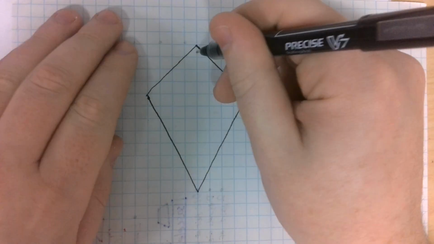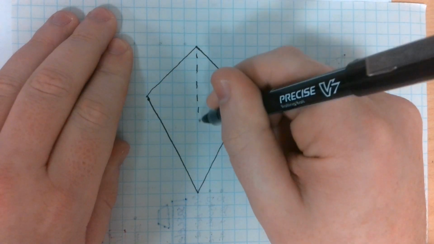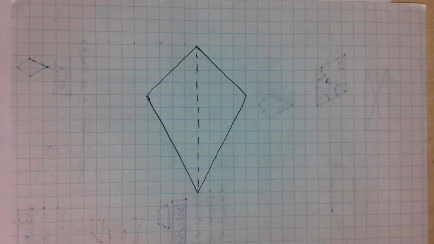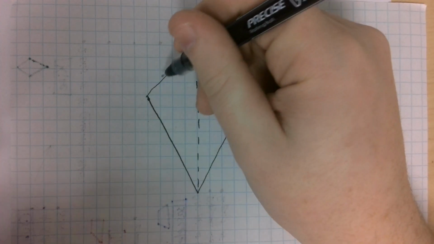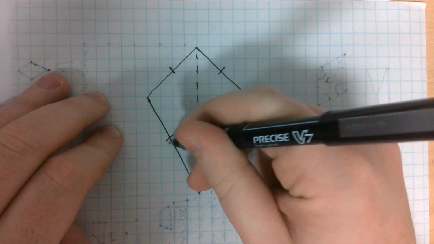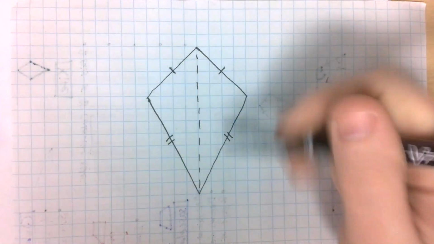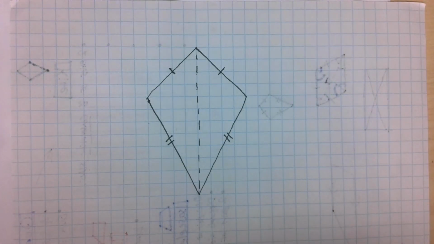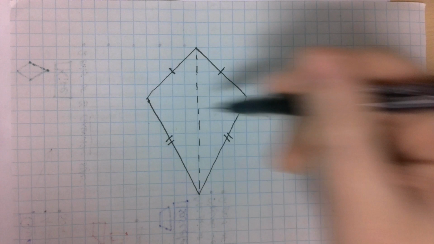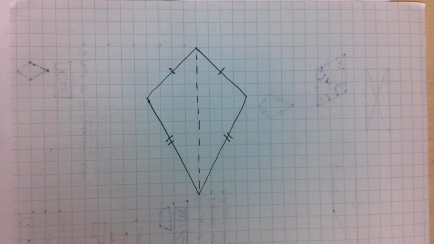If we draw out the diagonals of this kite, something immediately happens when we draw the first one. Because we have these two sides that are congruent, and these two sides that are congruent, and we know that the middle side is congruent to itself, by side-side-side triangle congruence, these two halves are congruent triangles.